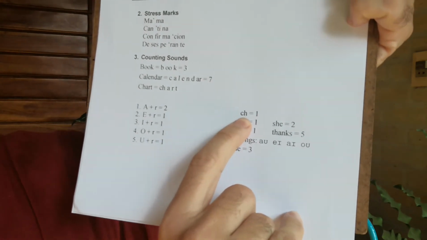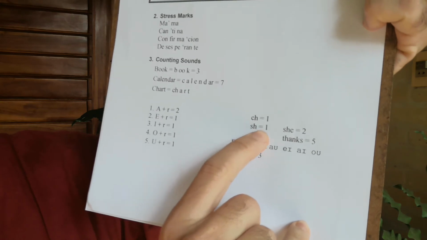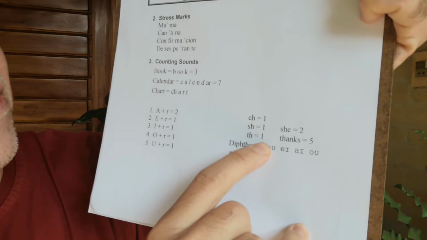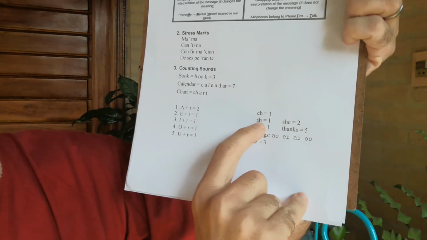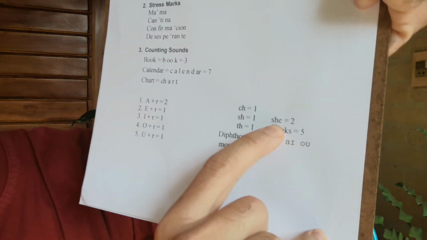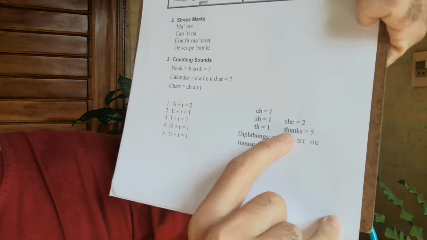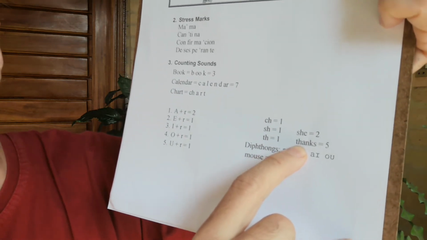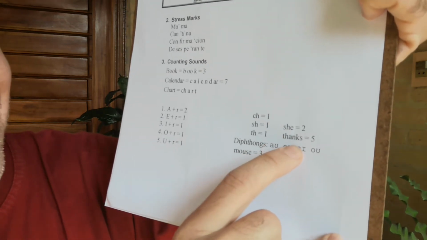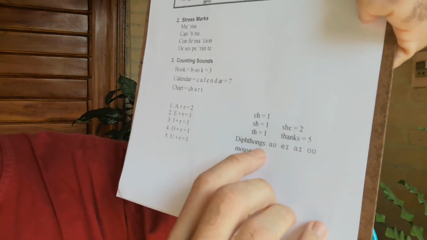The CH, I said that it counts as one sound. The same happens with SH, is sh, is one sound, and TH is just one sound. So SH in she, for example, has 2 different sounds. Sh, e, she. And thanks, TH, has the sound s, e, k, s, thanks. So 5 sounds.